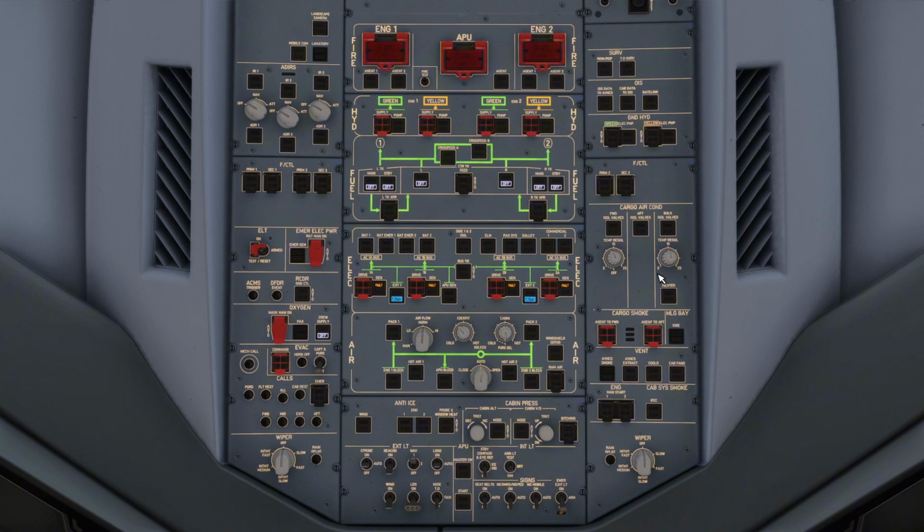Now, setting up the plane. Usually I set it up as I set up any other plane. Airbus is Airbus, right? So you do here the fire test, which actually does all of them at the same time, which is quite nice. So you take the APU fire and everything. Okay, so put everything on nav, IRS 1 and 2 and 3. Okay, crew supply on.